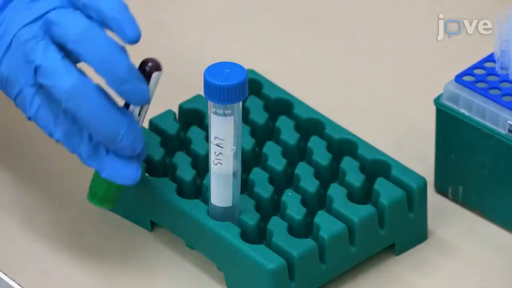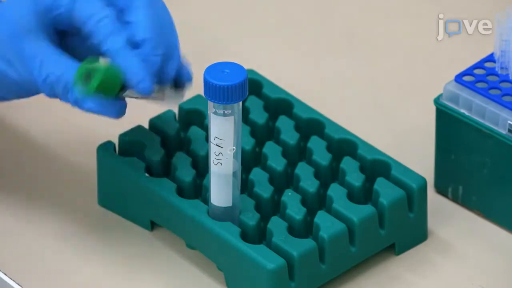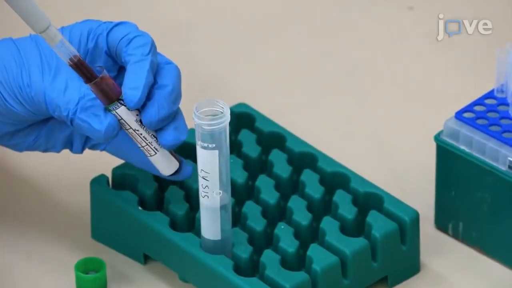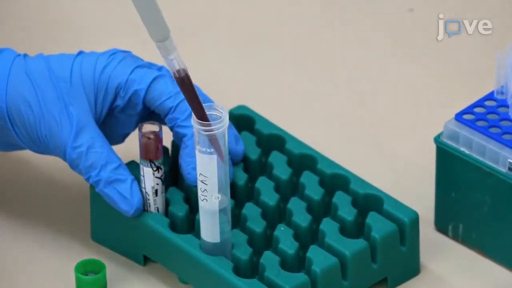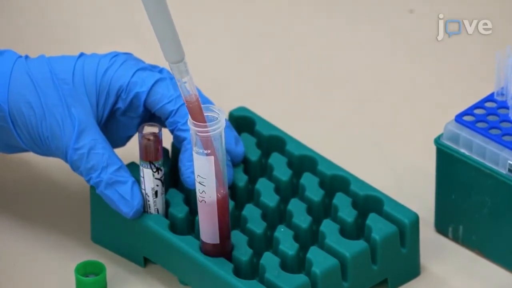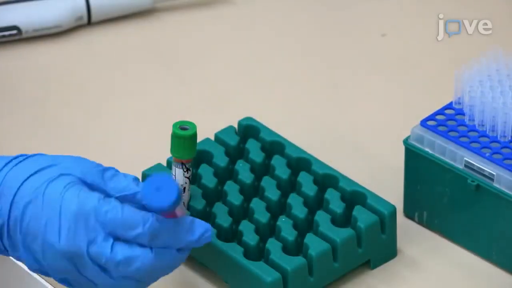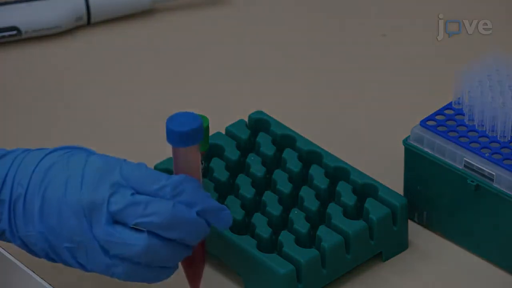For DNA isolation from blood, gently rock the tube until it is thoroughly mixed. Then transfer blood to a sterile 15 milliliter centrifuge tube containing 9 milliliters of cell lysis solution. Invert the tube several times during a 10-minute incubation period.